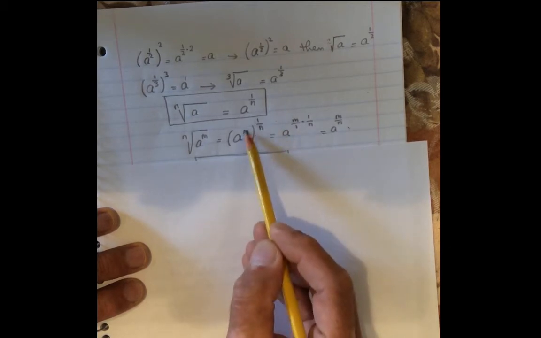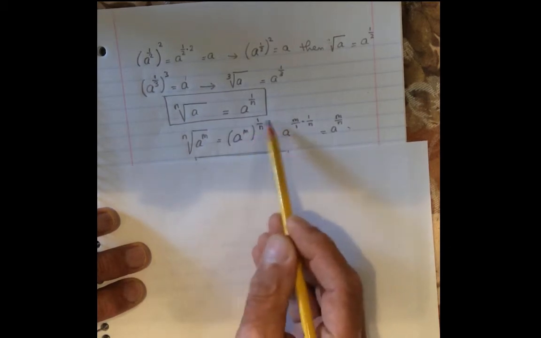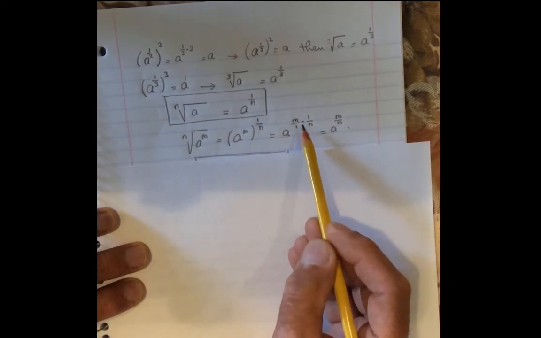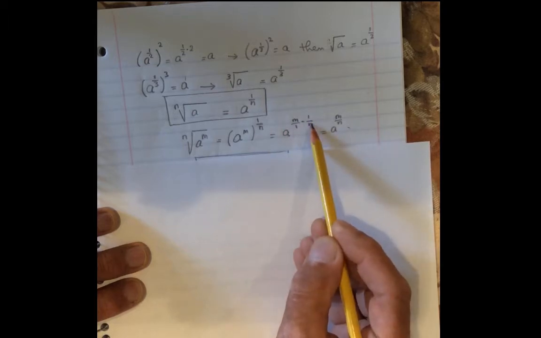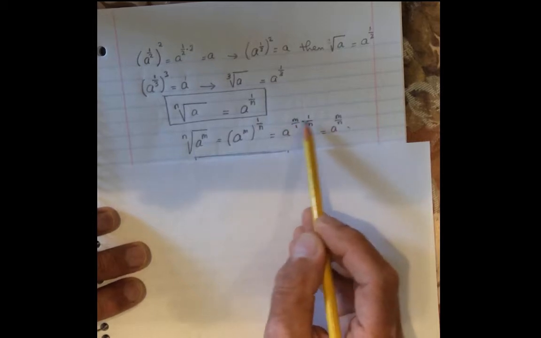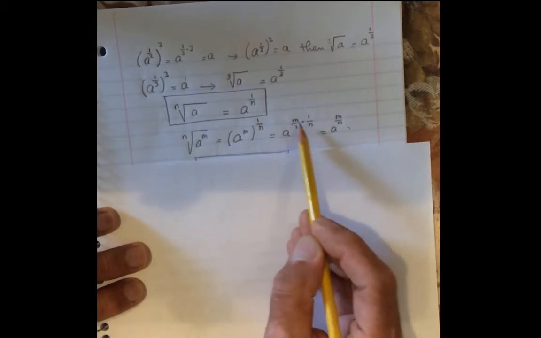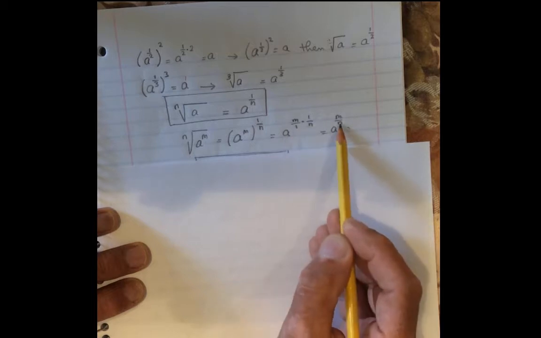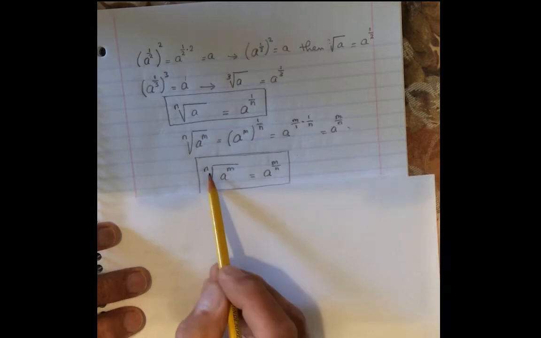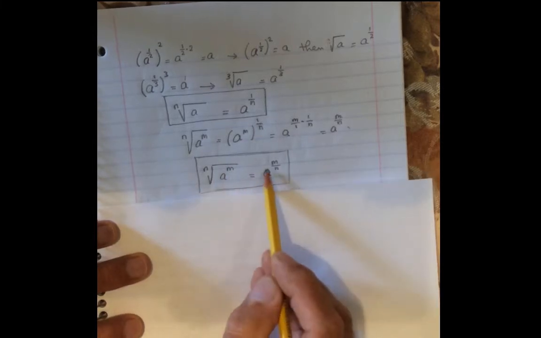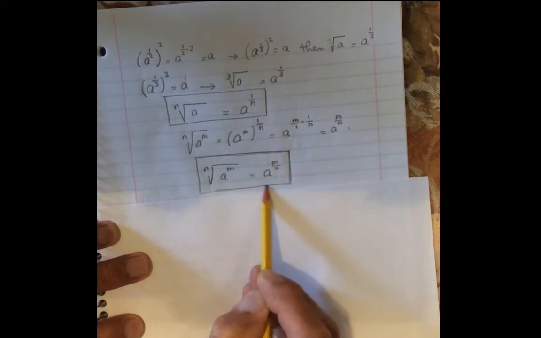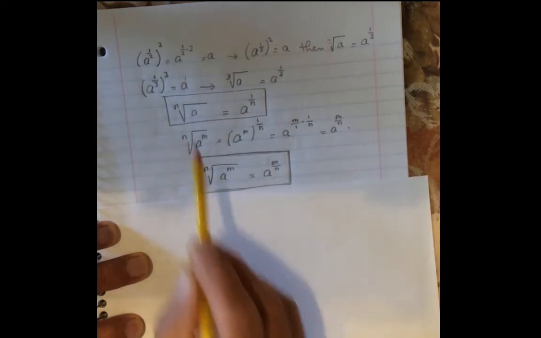Now you need to multiply the two powers, the two exponents. So a power m, I can write it as m over 1, then multiply it times 1 over n. When it's one base with two exponents, we multiply the two exponents. When we multiply fractions, you just multiply straight across. M times 1 is m, 1 times n is n, so the answer is a power m over n. So the nth root of a power m is a power m over n. That's important.